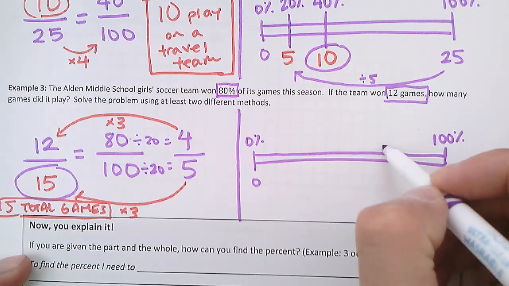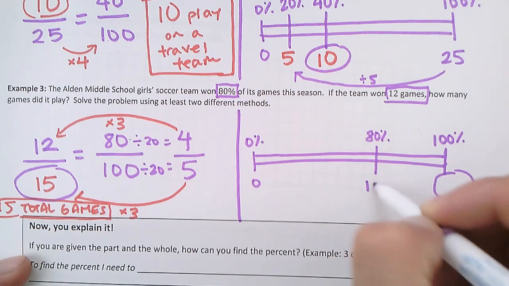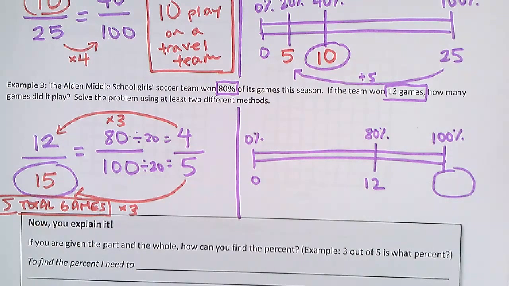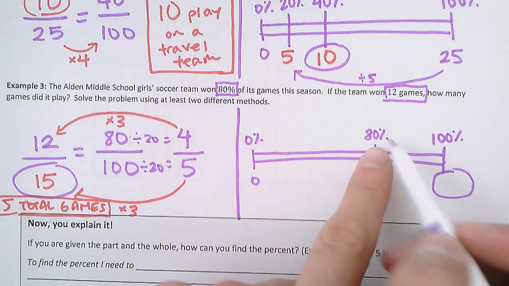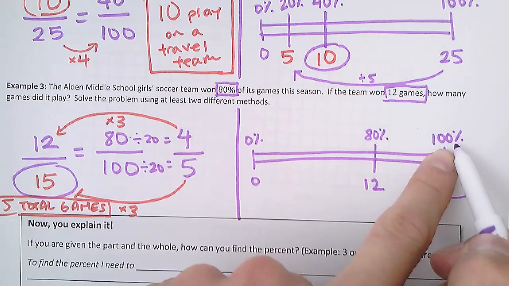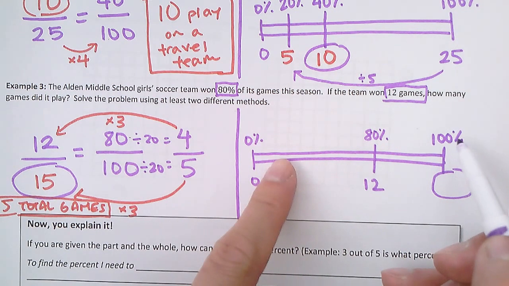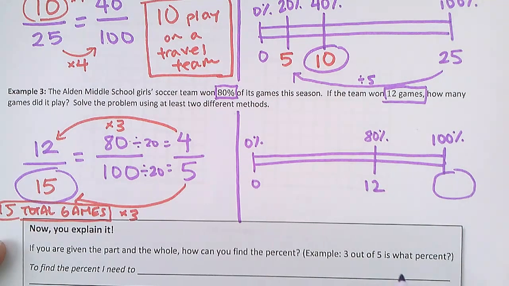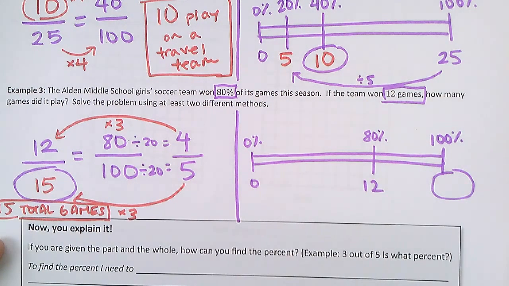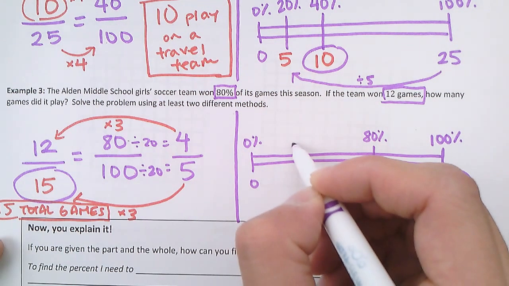So 80% is right about here, and that's equal to 12. And so I can't easily multiply 80 to get to 100, so I have to go back to one of my friendly numbers, either like 2, 5, 10, or 20. And in this case, I think that 20 is going to work well. Let's see if we can go back to 20.